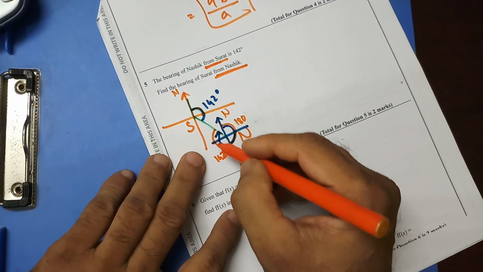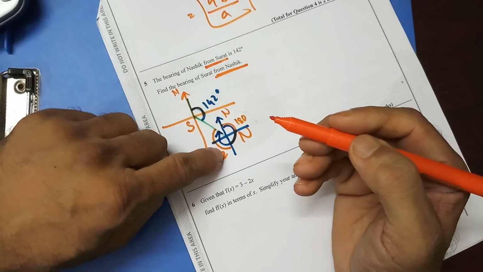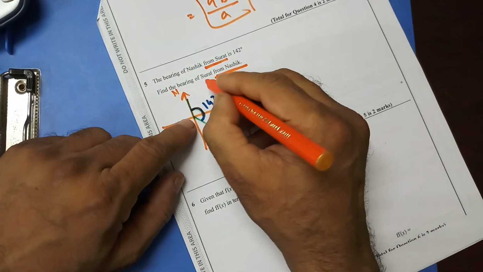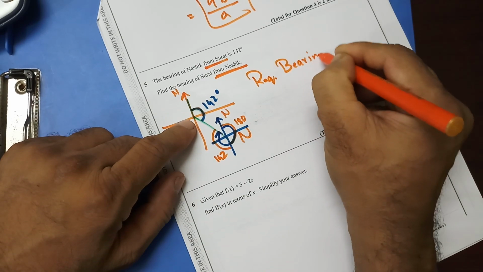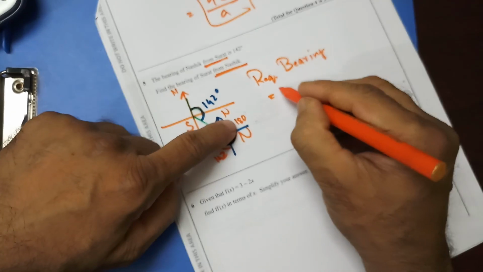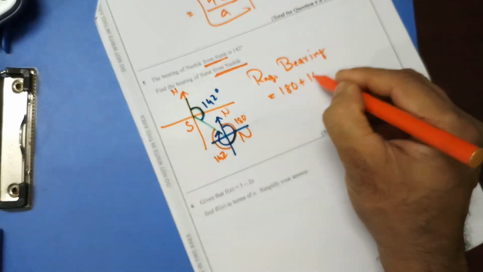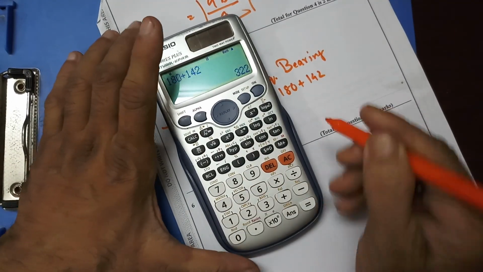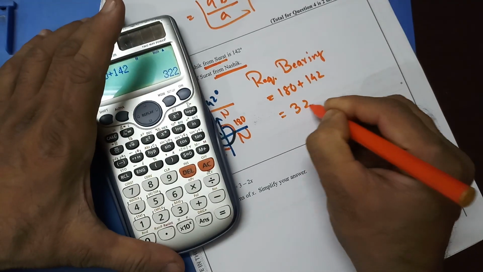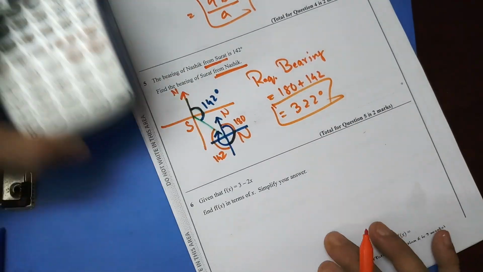These two have a relationship, we call that alternate interior angles. So the required bearing would be 180 plus 142, that's going to be 322 degrees. So that's my final answer.